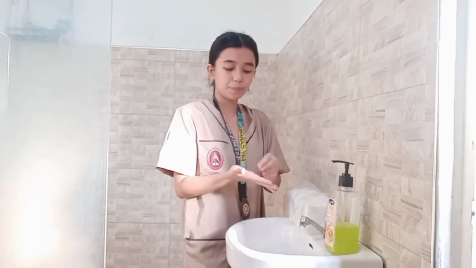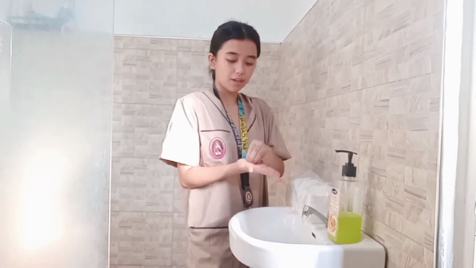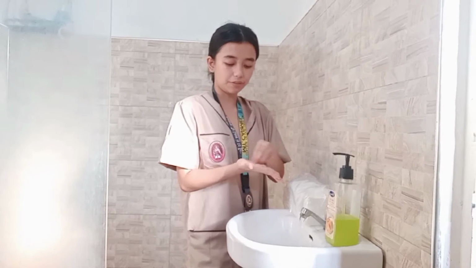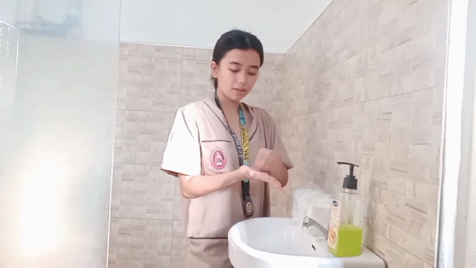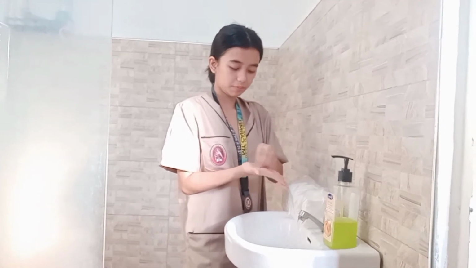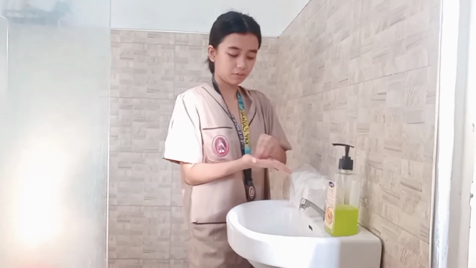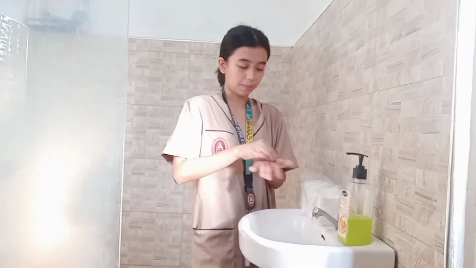And next is press and rub the fingertips or fingernails of the opposite hand. So clean the tips, fingertips, and underneath nail beds.